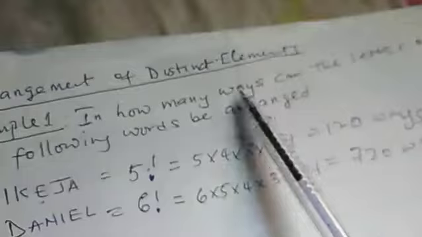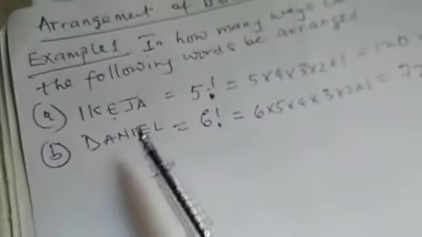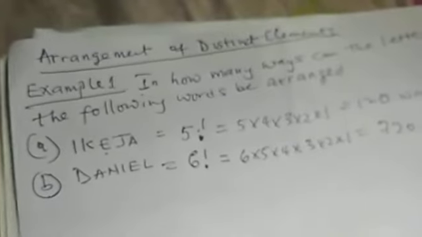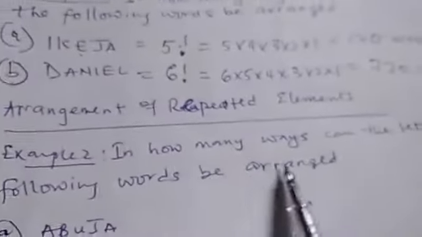But we use this when the elements are distinct, that is, when they are not repeated, when they are different from each other. Now, let's consider a case whereby the elements are repeated. Now, arrangement of repeated elements. So, in how many ways can the letters of the following words be arranged?